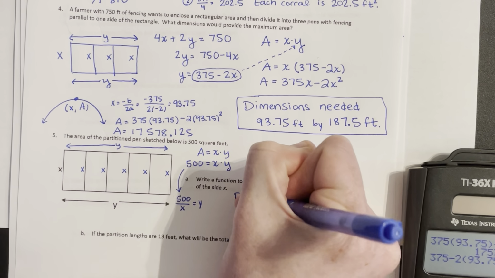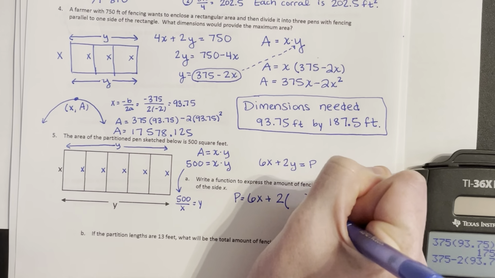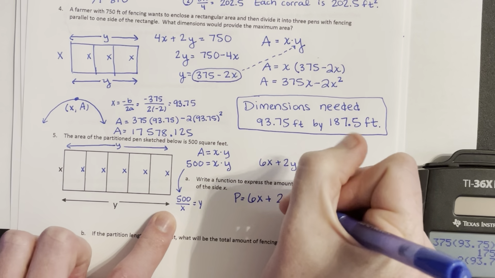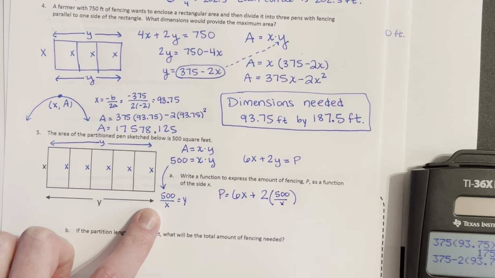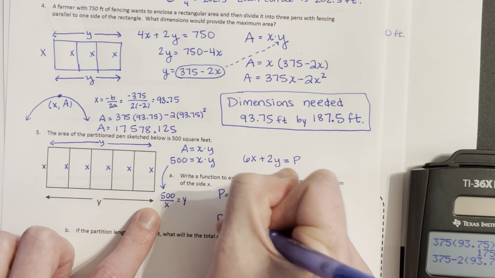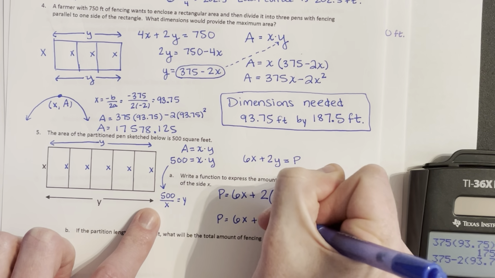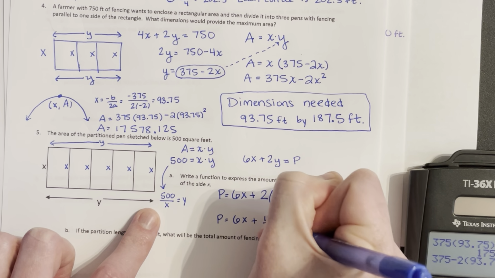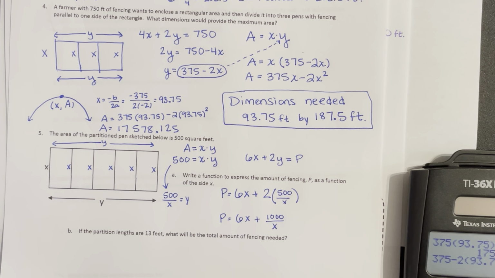So p is 6x plus 2 times y. Y is 500 over x. We could simplify that to just 6x plus 2 times 500 is 1,000, so 1,000 over x. That's really all we can do because we can't combine these. They're not exactly like terms.